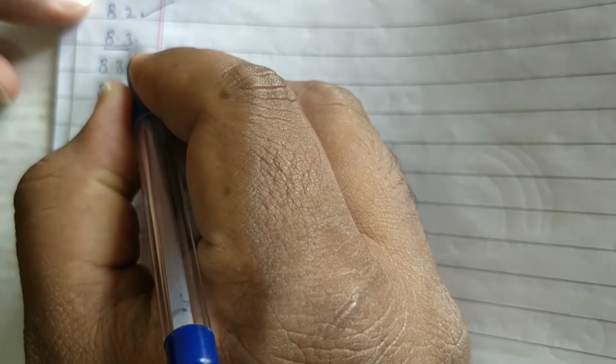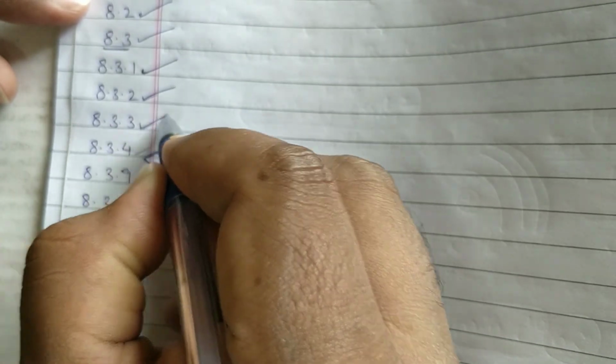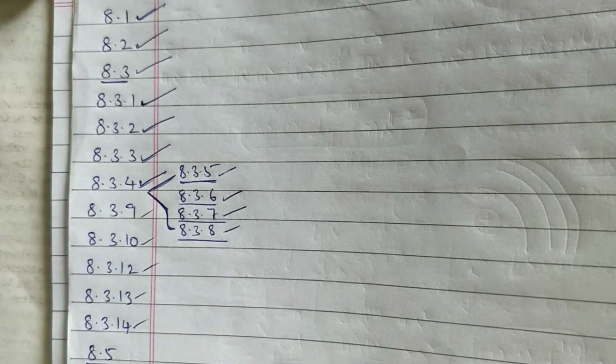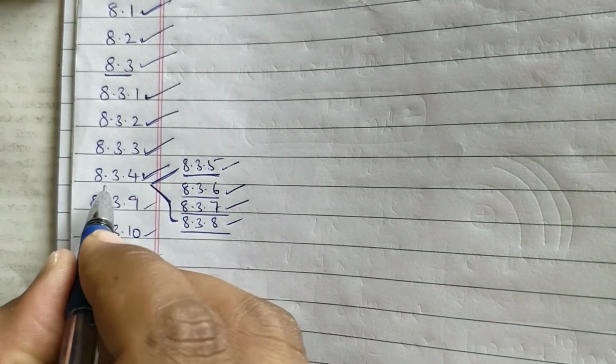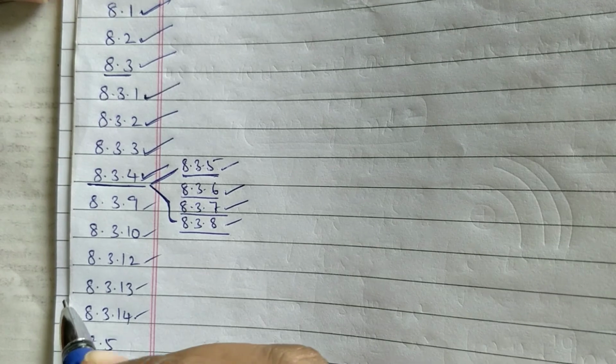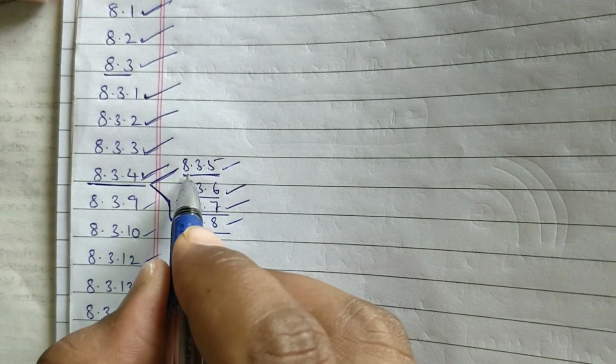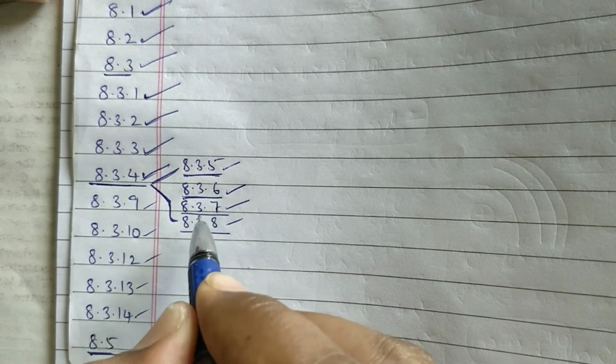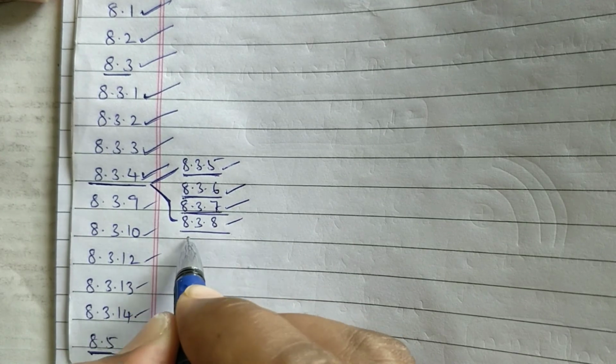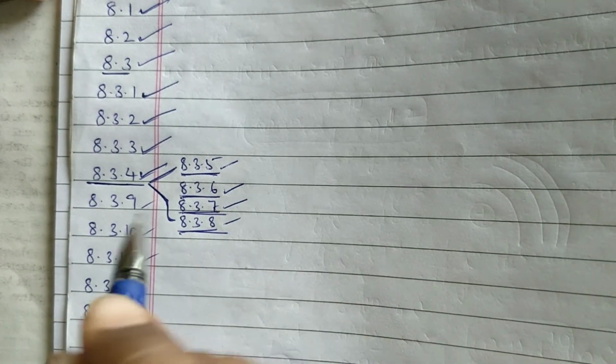See, 8.1 is completed, 8.2, 8.3 is also completed, 8.3.1, 8.3.2, 8.3.3 are also completed, and 8.3.4 also is completed. By this class, up to 8.3.4 we have completed. Next we have 8.3.5, 8.3.6, 8.3.7, 8.3.8, like this continuation.